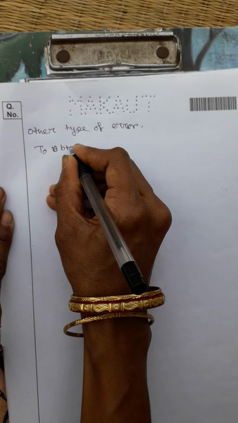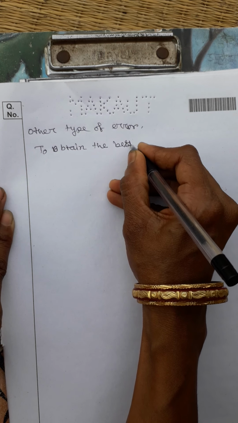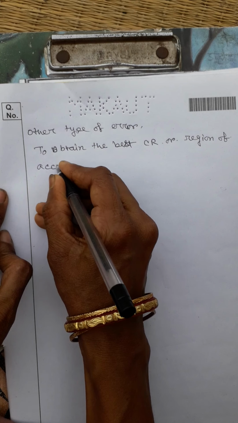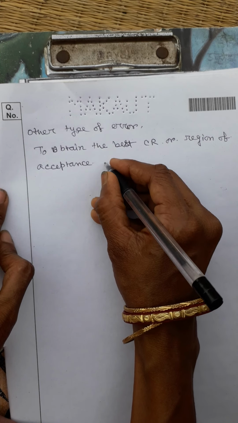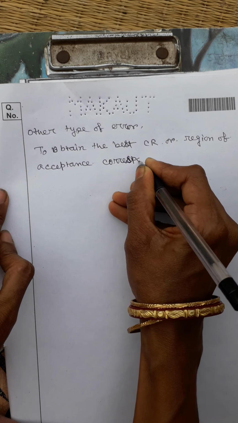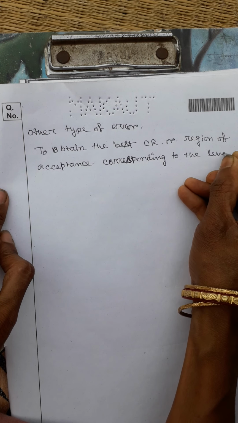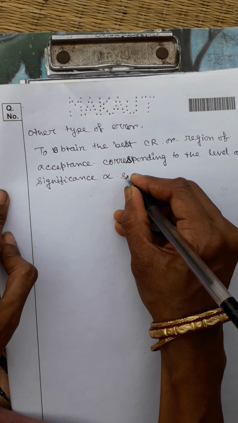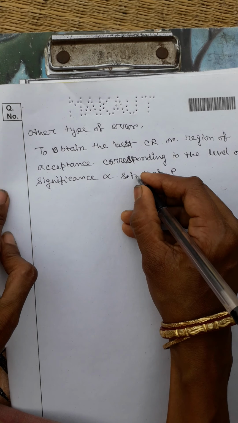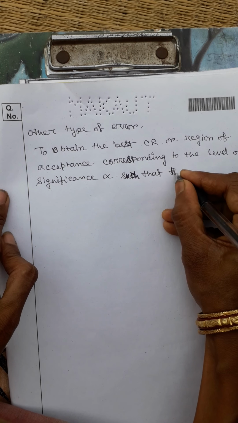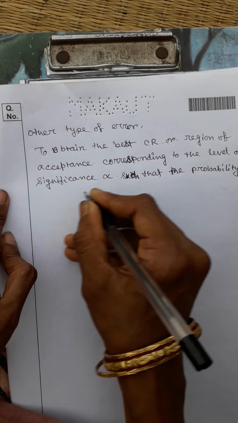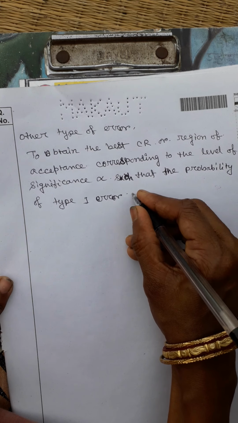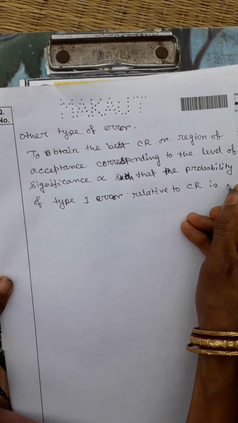So to obtain the best critical region or region of acceptance, corresponding to the level of significance alpha, such that the probability of type 1 error relative to CR is alpha.